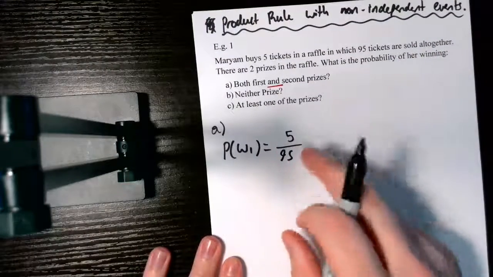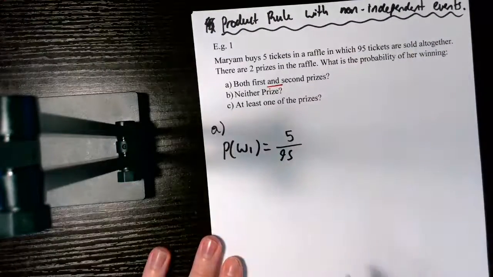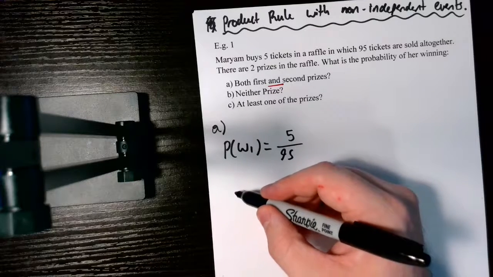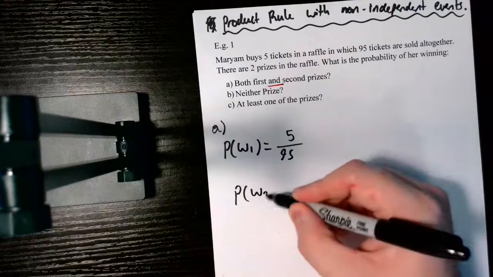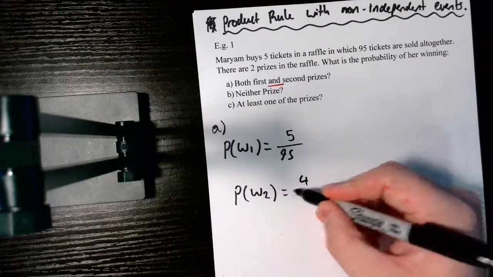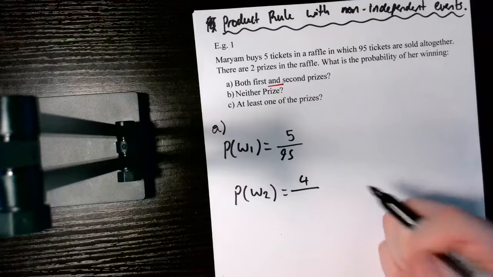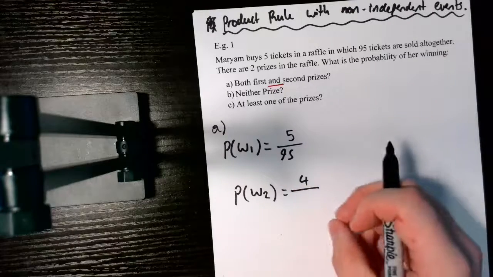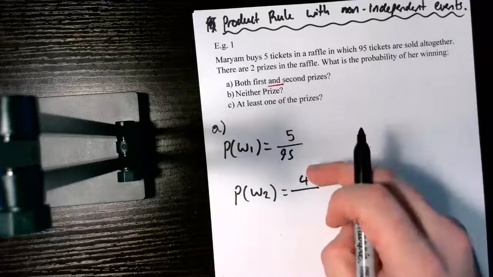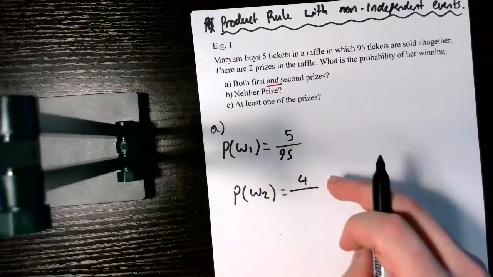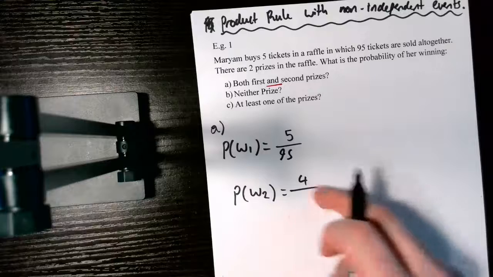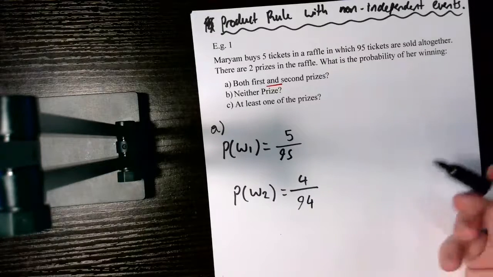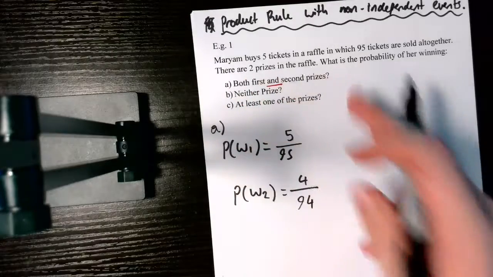Now, let's think about this. If she's won the first prize, we can assume that one of her 5 tickets has been taken out, so that now means that the probability of her winning the second one, well, she only has 4 chances of winning. Now, a common mistake that I see made by students here is that they put 95 on the bottom here, but one of the tickets has been drawn out. It was her ticket, so therefore, she has 4 chances out of a total possible 94 chances in the second draw.